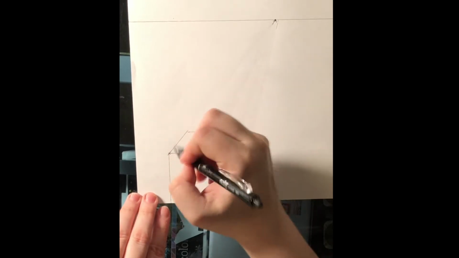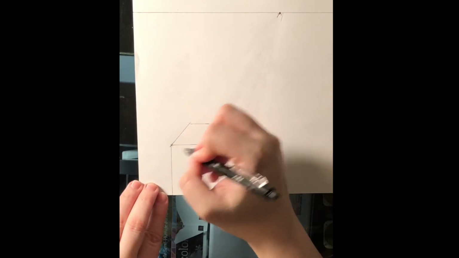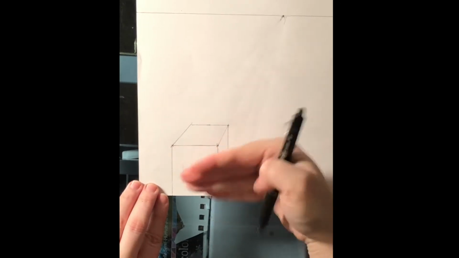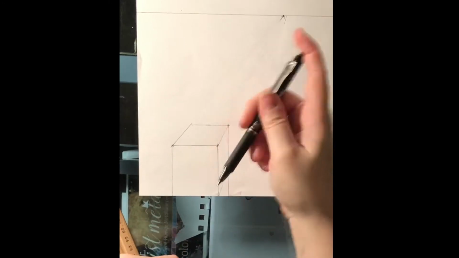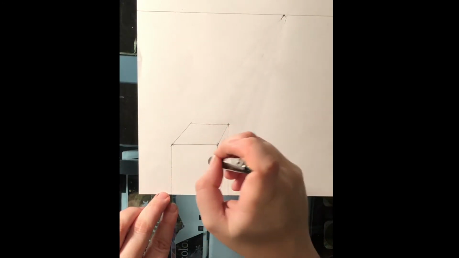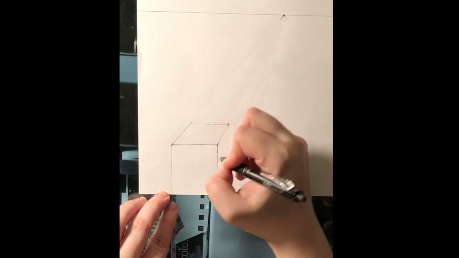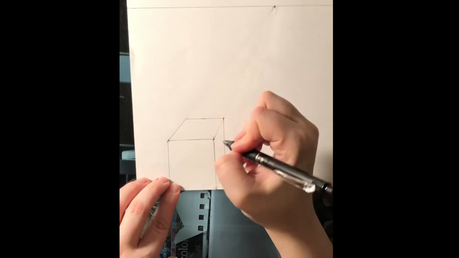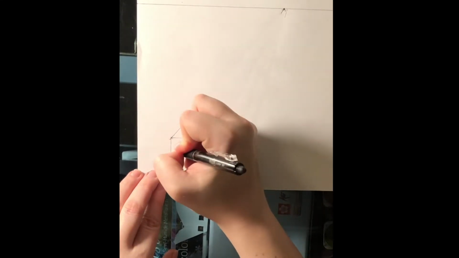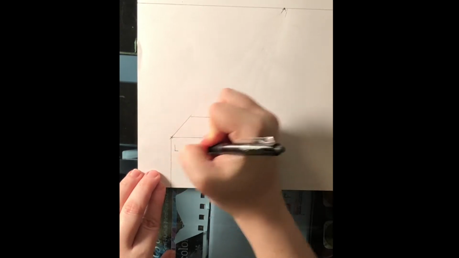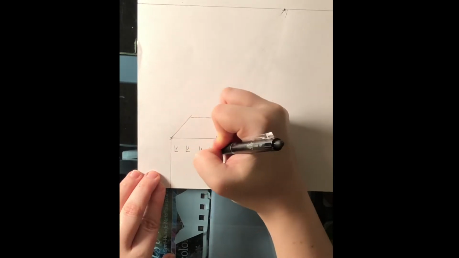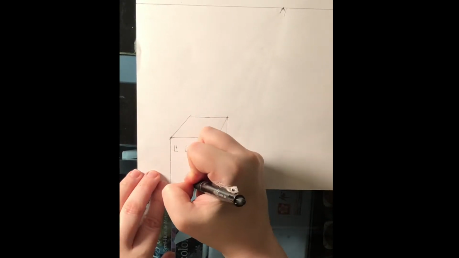So now you can go ahead and decorate this building. Something you need to know about creating windows or doors for your buildings is that anything that's facing you doesn't necessarily have to be in perspective, but any side of the building that's pointing towards the vanishing point needs to be in perspective. So if I want to make some windows, maybe a door down here.